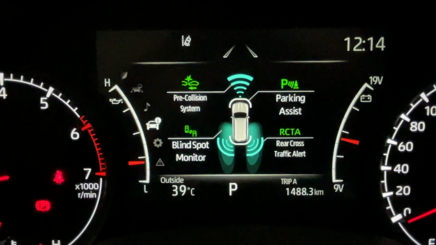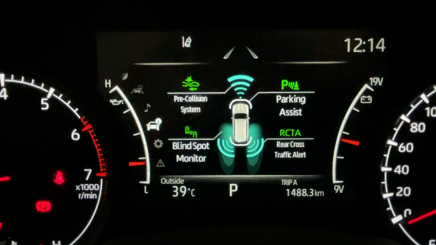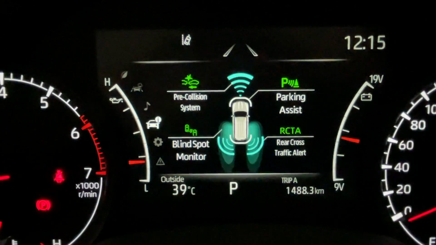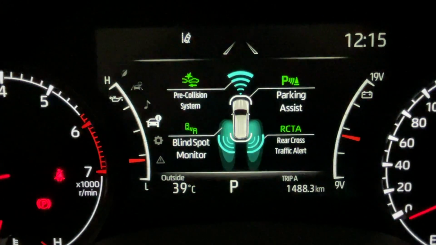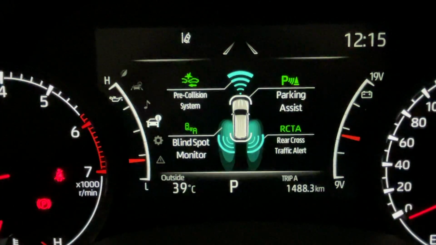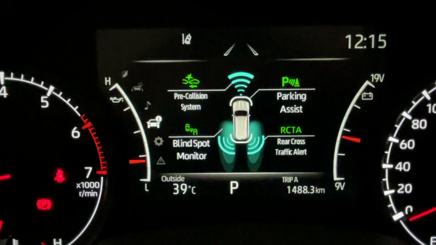Now, I had experienced this myself last week. It was quite scary, I must say. You know, the car just suddenly jam braked. When I was coming out of the parking in reverse, there was a pedestrian right behind me. I could see the pedestrian, but he stopped. But then he suddenly started walking and the car just jam braked.